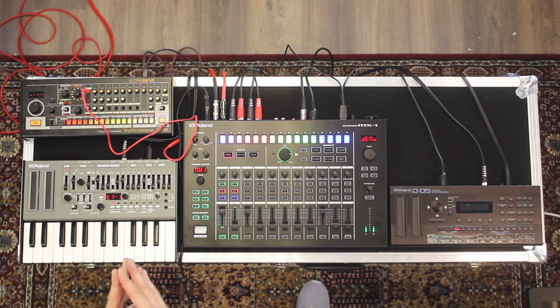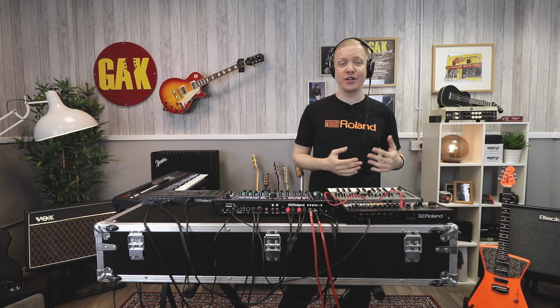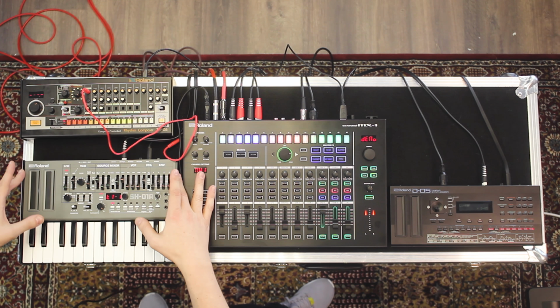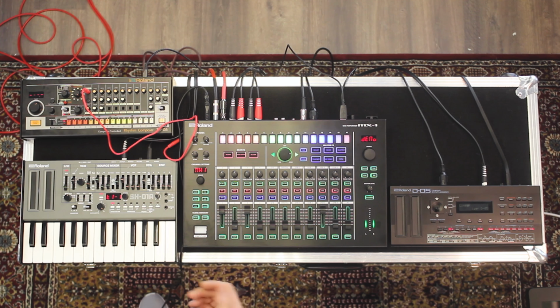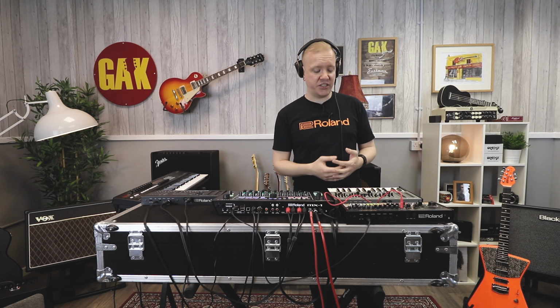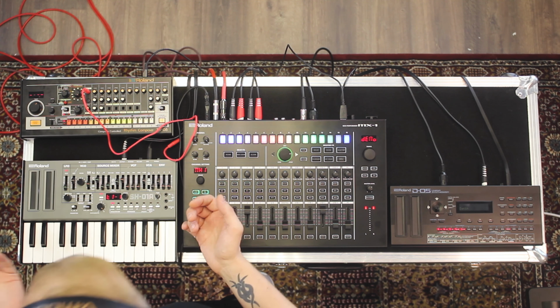Okay, now let's have a look at the SH-01A. So of course this is a reference to our classic SH-101 synth, and it even comes in the different colors as well. So you can have it gray, but you can also have it blue or red. And unlike the real SH-101, this one also has plenty of patch memory. So you have 8 banks of 8 patches each, so you can easily switch between different sounds.